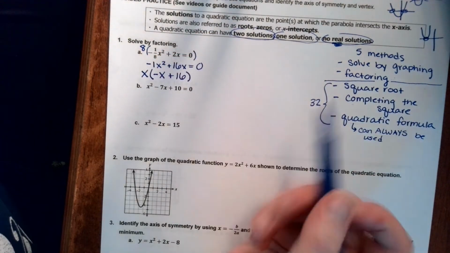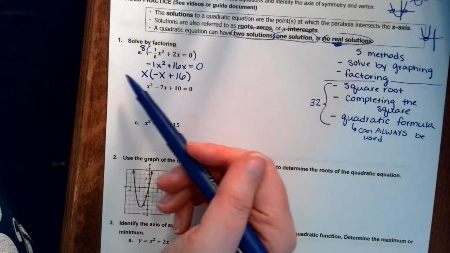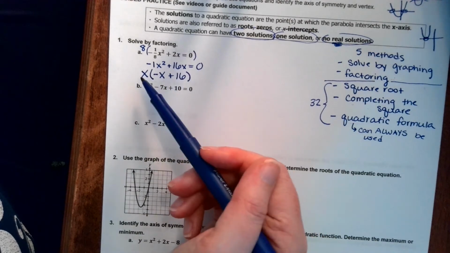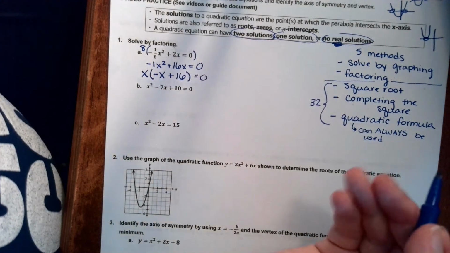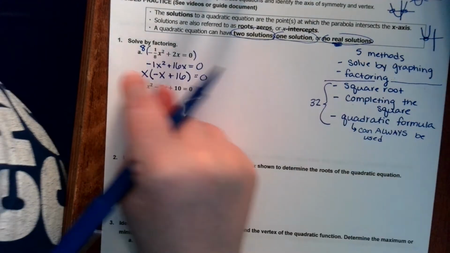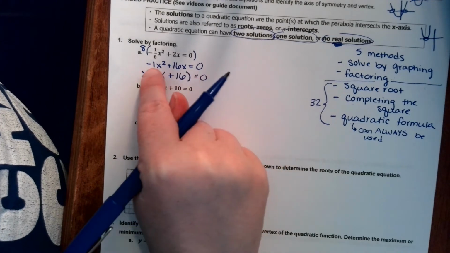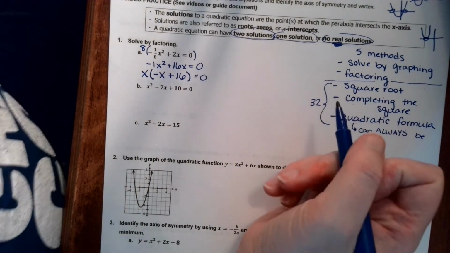Remember, when you factor by greatest common factor, it's like dividing each term by something, and the number you divide by, you put to the side. It's basically taking the distributive property and undoing it. Because if I were to distribute this x, I should get this negative 1x squared plus 16x back.